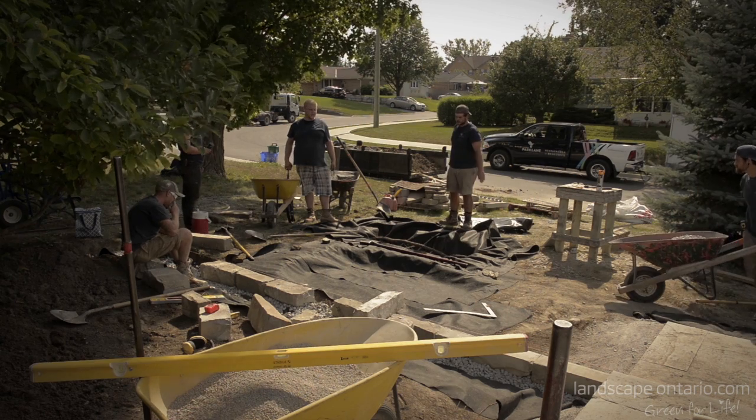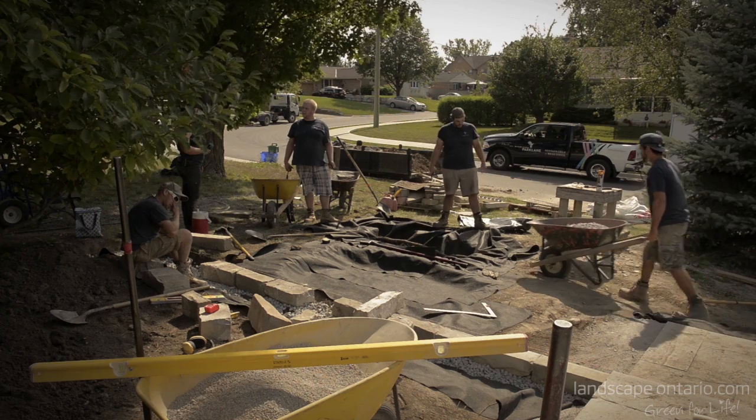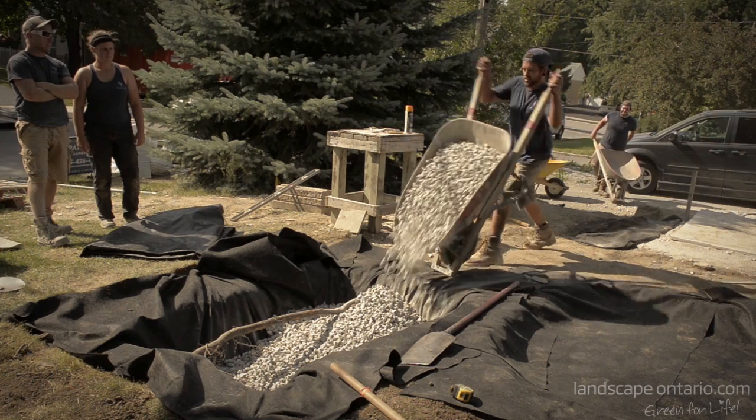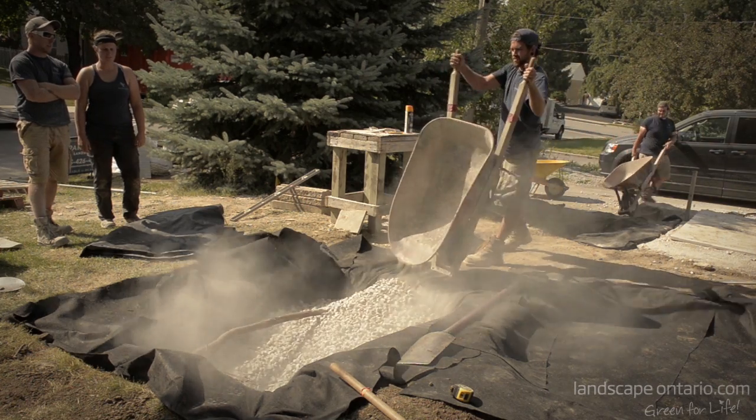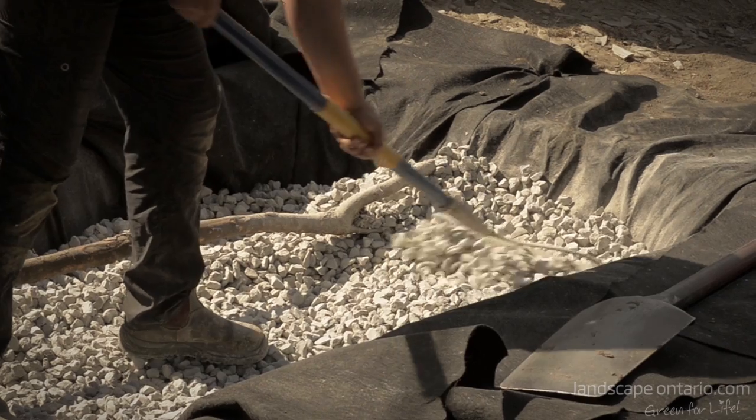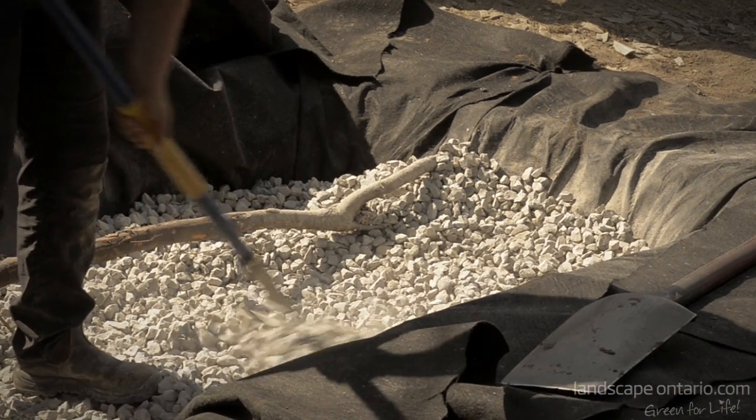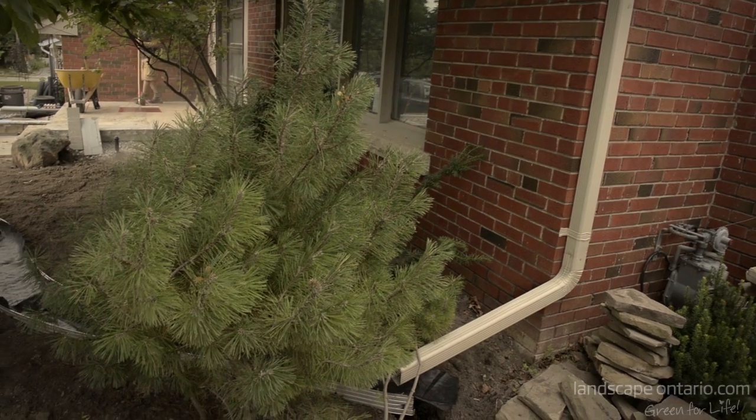We've hit a very large root from the maple tree behind me, and rather than just getting rid of it, it's the perfect place for a root to be, especially a maple root, because it needs a lot of water. So now we're letting that root sit right in where there's going to be a nice pool of water every time it rains.